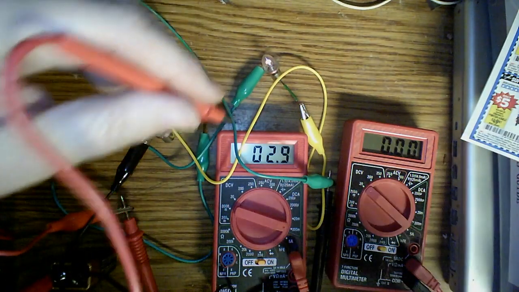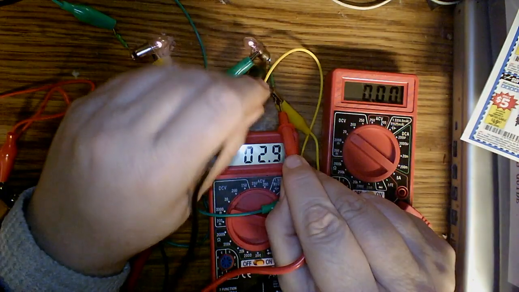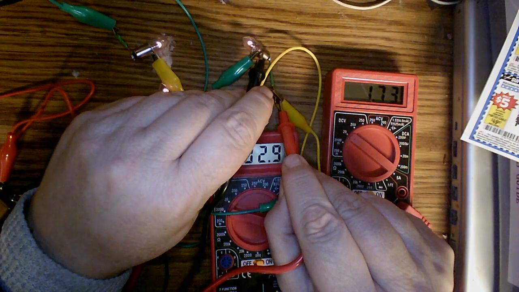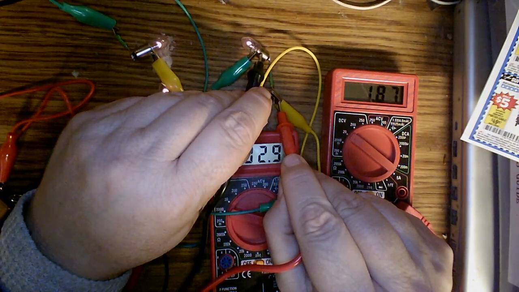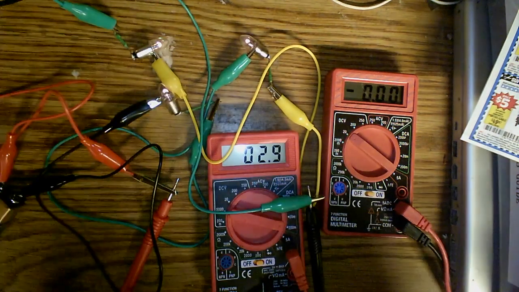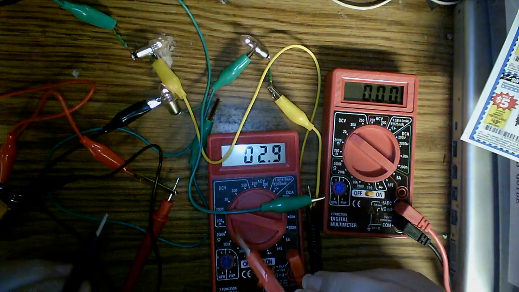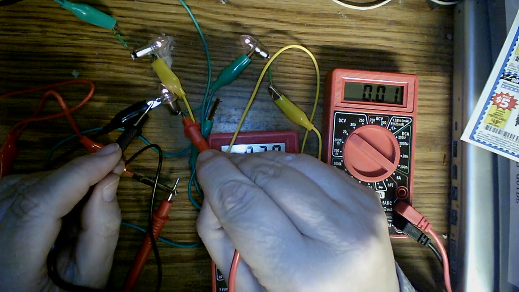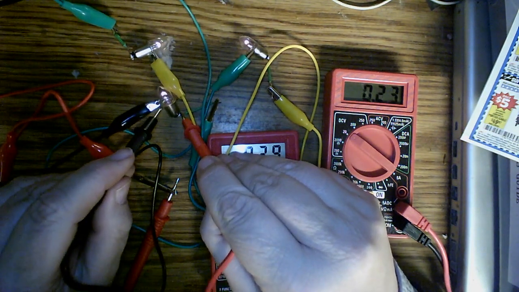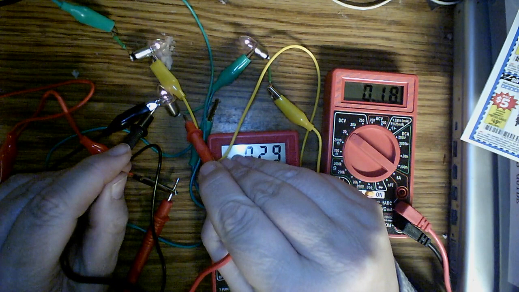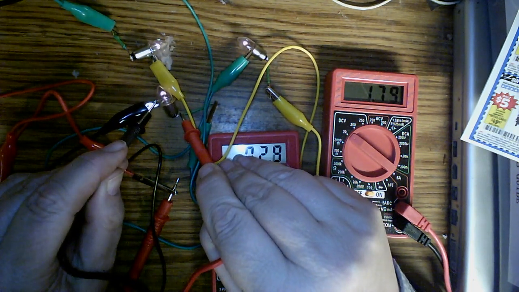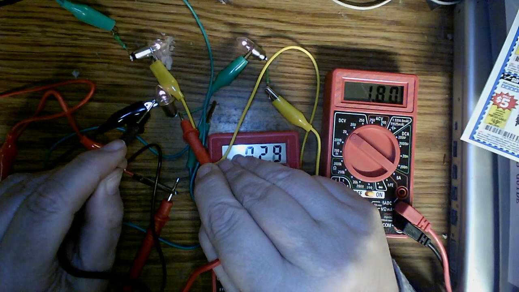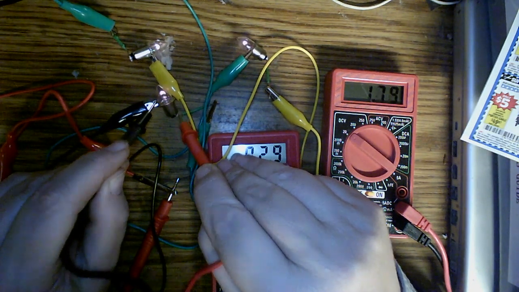Let's repeat that on the second lamp now. Our second lamp is right here, and we see that it's 1.86 volts as well. Going to our last lamp, we've got a 1.8 volt drop here as well.